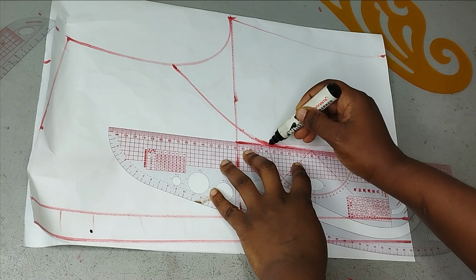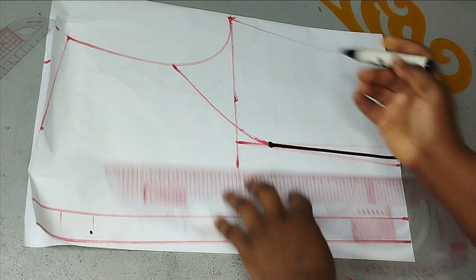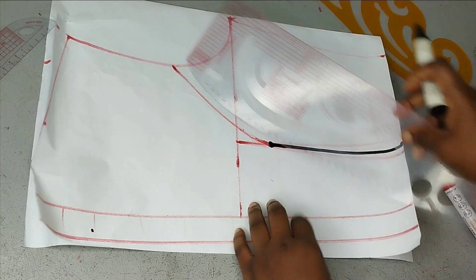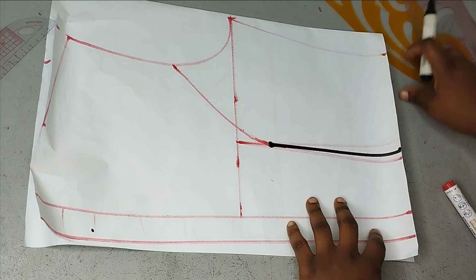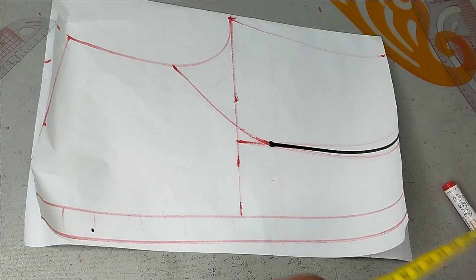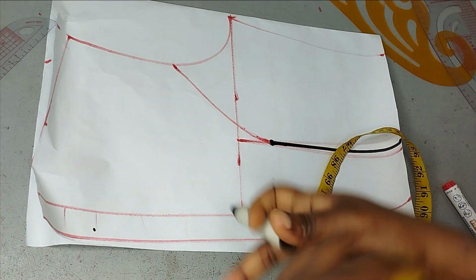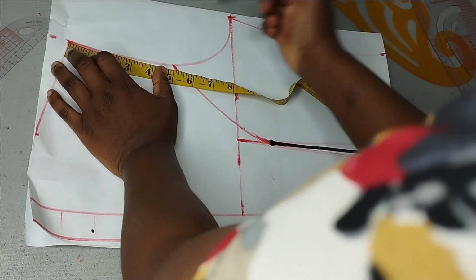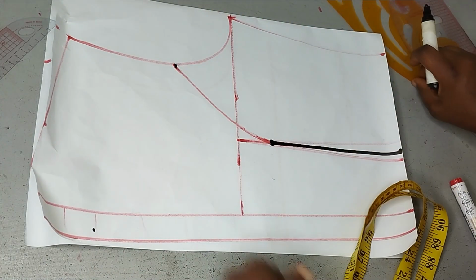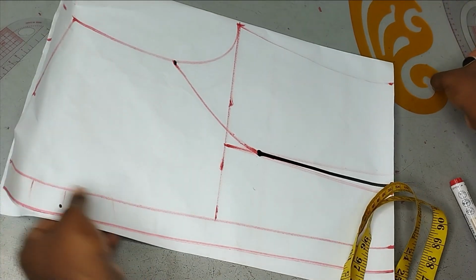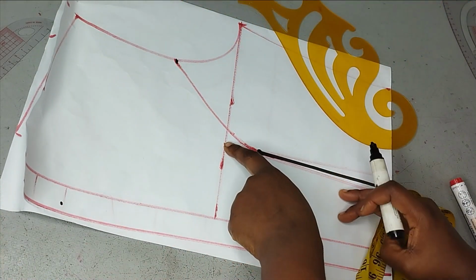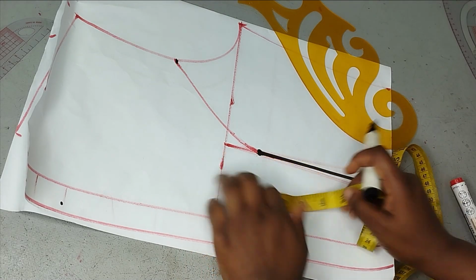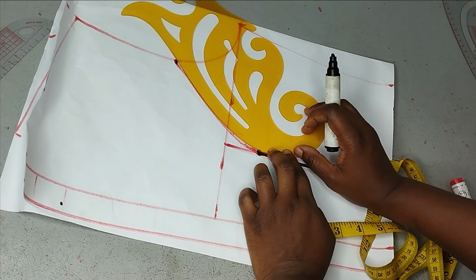So I'll just use a black marker so that we can see it well. So this is going to be my princess dart line, and I'll just look for a curve that can connect this to my armhole. On your armhole again, you can just measure down 5 inches just like we did for the front, and then I'm going to take a curve, and you can see that I didn't let it get to my armhole line. I went down by around 1.5 inches so that the curve can flow well.